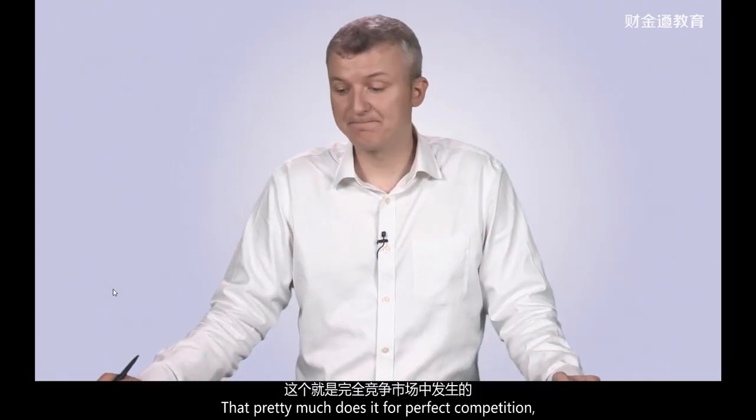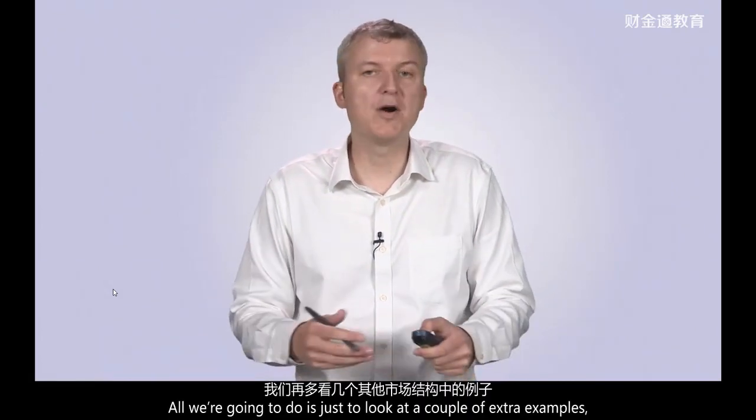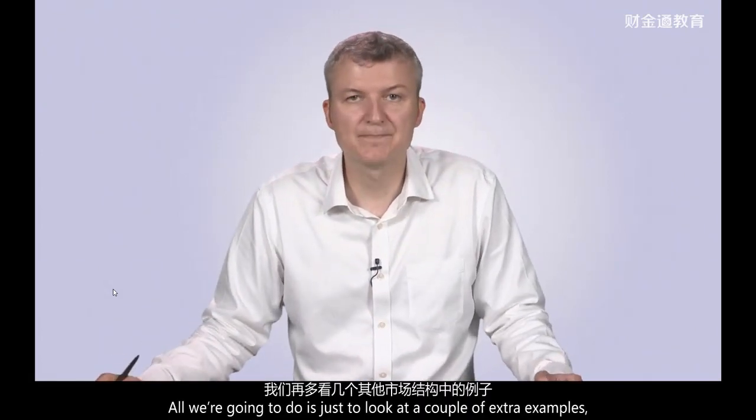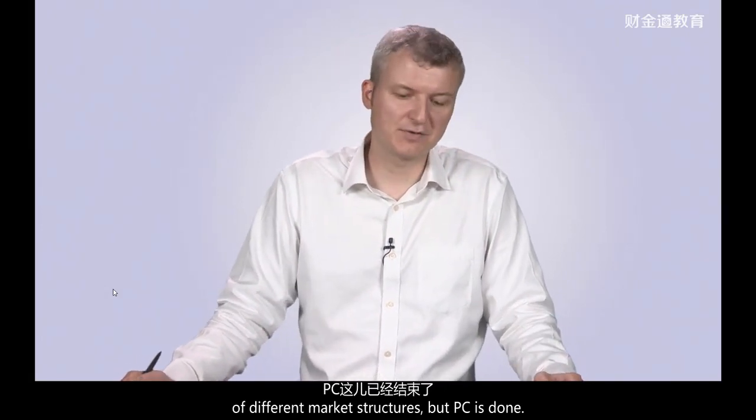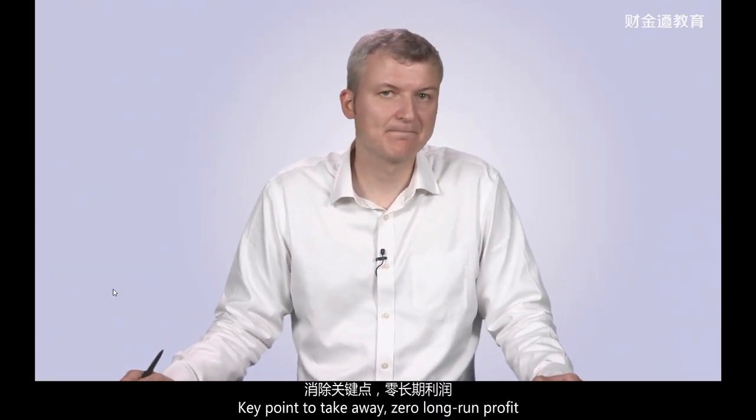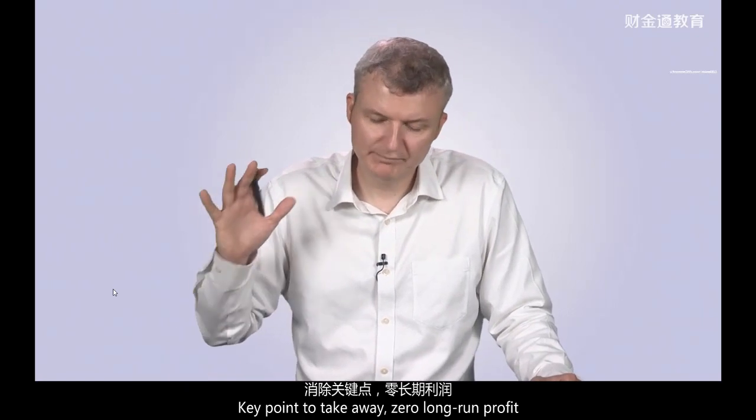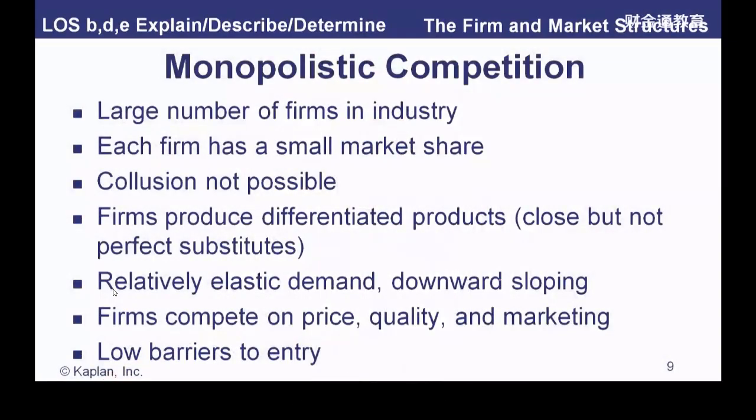That pretty much does it for perfect competition. All we're going to do is just look at a couple of extra examples of different market structures, but PC is done. Key point to take away, zero long-run profits. What about monopolistic? Slightly different market structure.